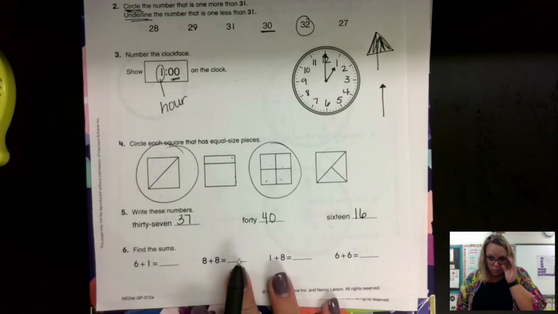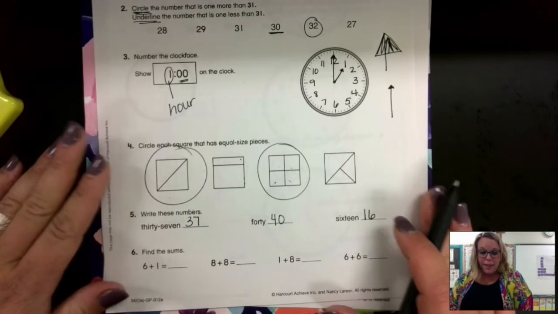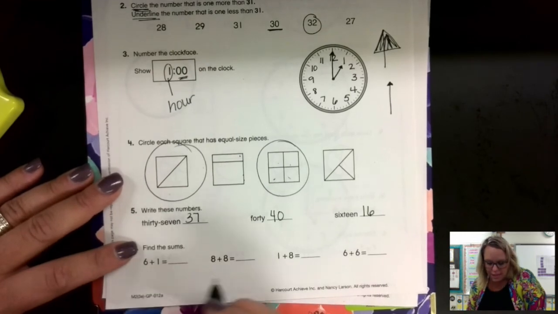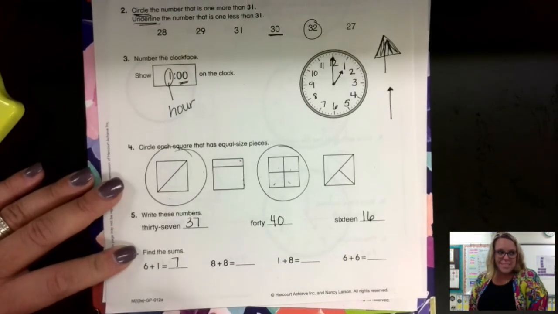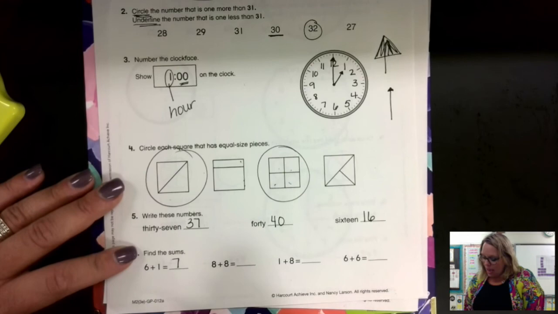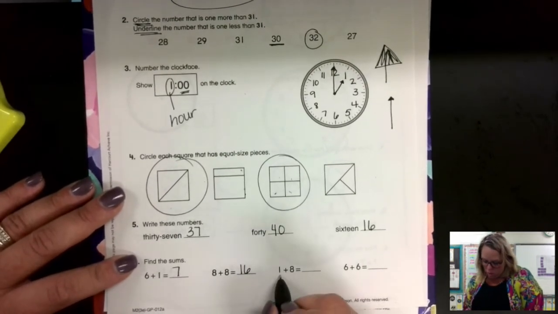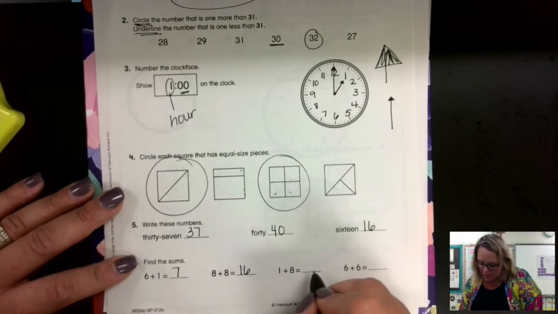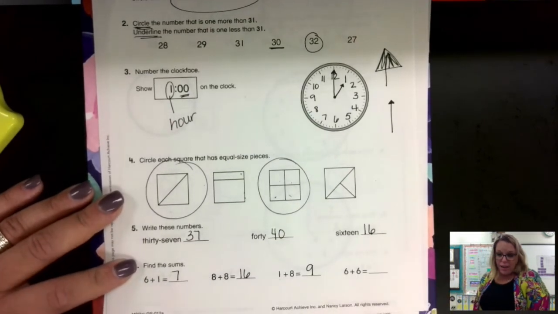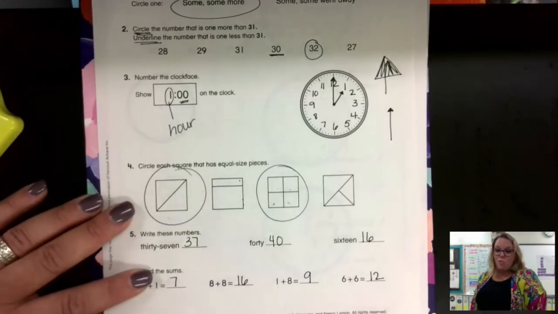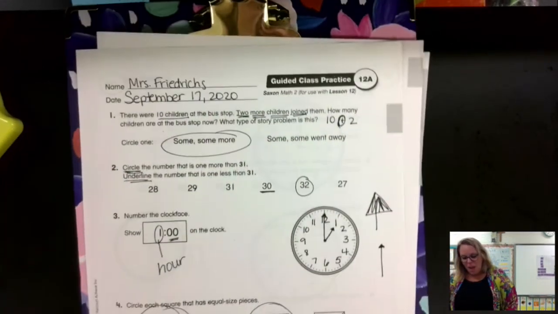All right, let's go ahead. Our last piece for this sheet today is finding the sums. Let's do it. 6 plus 1, what's 1 more than 6? 1 more than 6 is 7. 8 plus 8 is 16. 1 more than 8, 1 plus 8 is 9. And 6 plus 6, 6 plus 6 is 12. Very good.